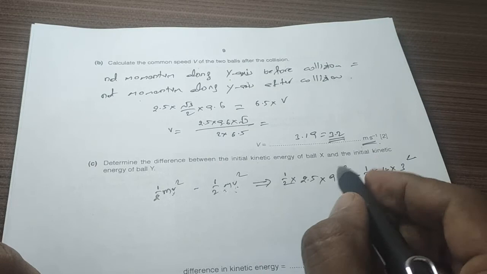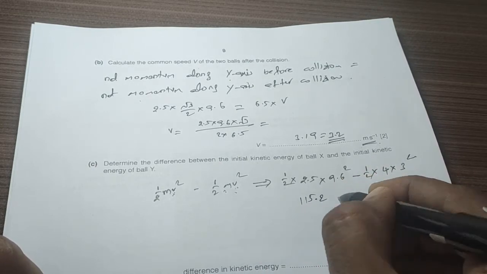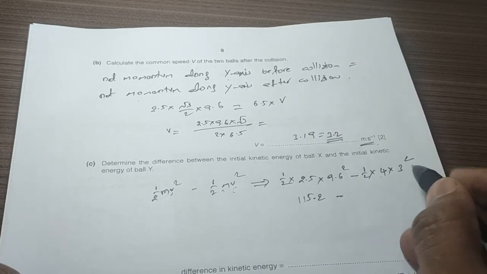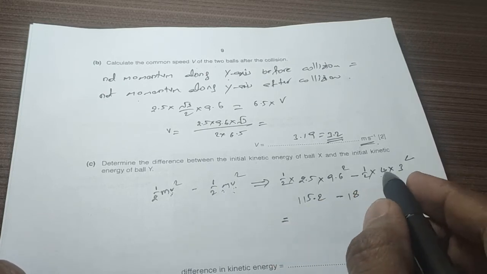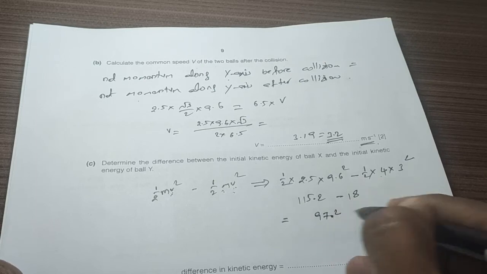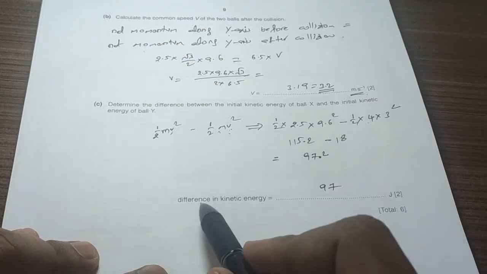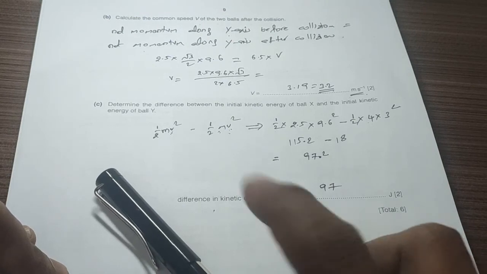When you put this on the calculator, you get 115.2 for the first term. For the second, half times 4 is 2, and 2 times 9 is 18. Then 115.2 minus 18 is 97.2, rounded off to 97. So 97 joules is the difference of the kinetic energy. Thank you.